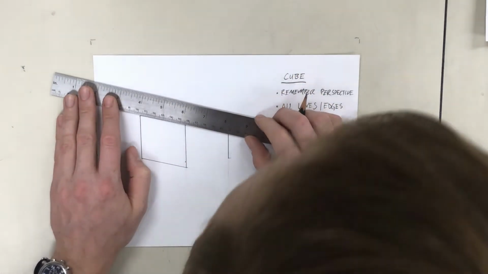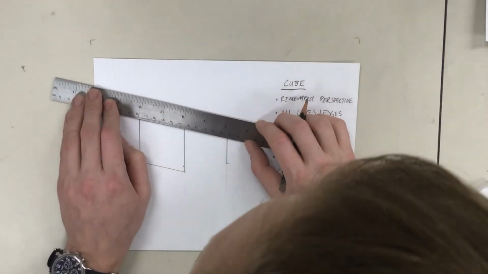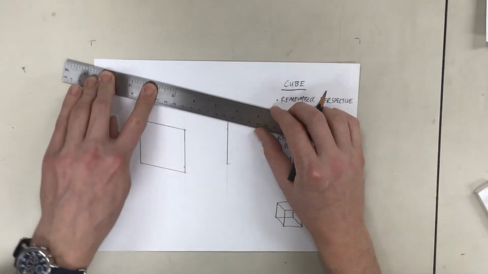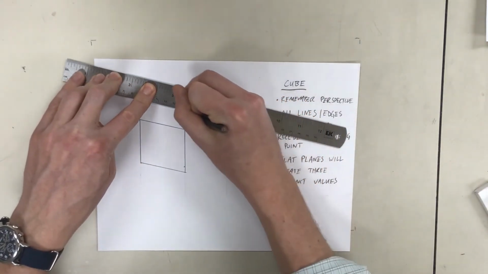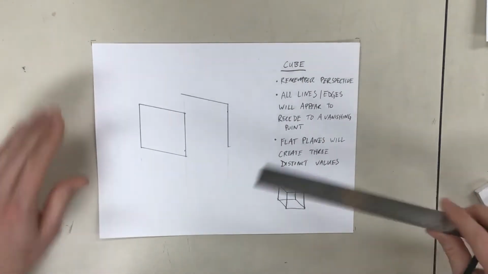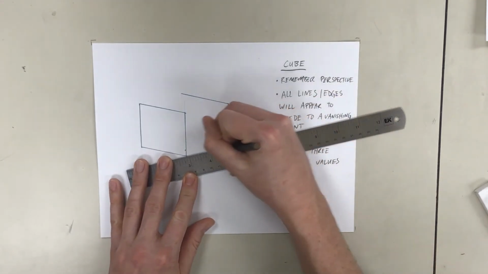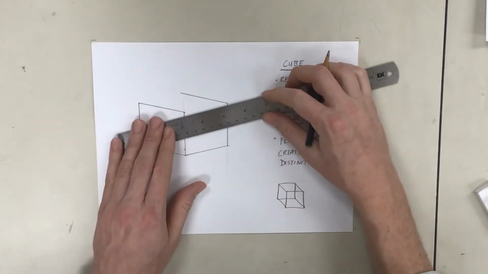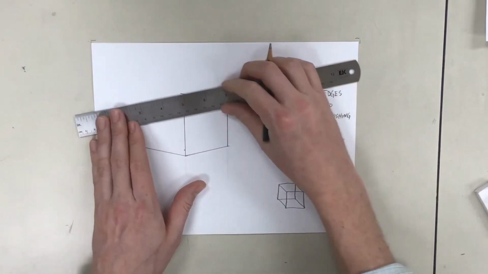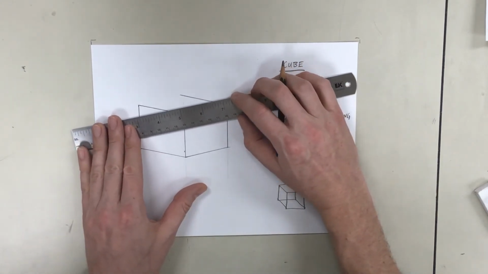I want to make sure though that it is parallel. Otherwise it may look a little strange once you go to create the final side. Okay, looking good. Next step, finish off the right side. These should be parallel as well. And final, closing off the top, making sure this is also parallel.